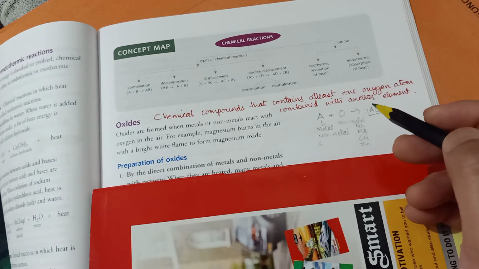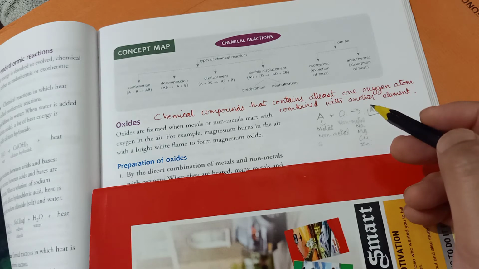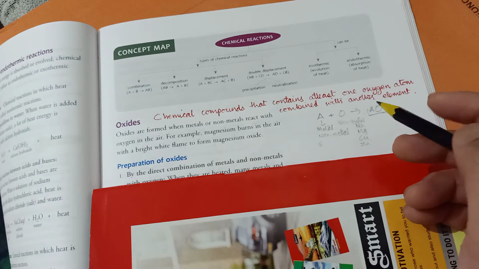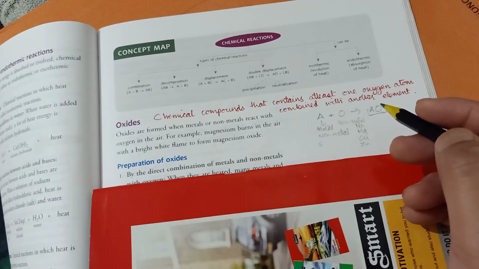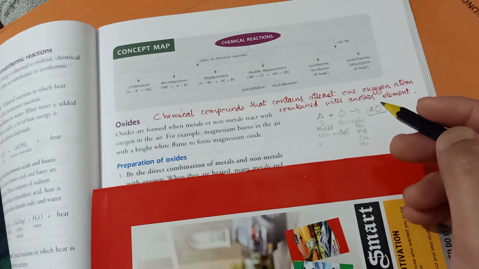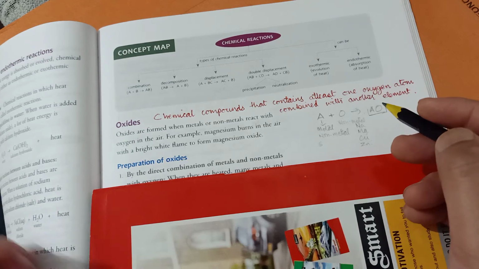Therefore oxides are those compounds which contain at least one oxygen atom. There can be more than one oxygen atom also, but at least there has to be one oxygen atom combined with any other element, and that other element can be metal or non-metal. Is that clear, boys?